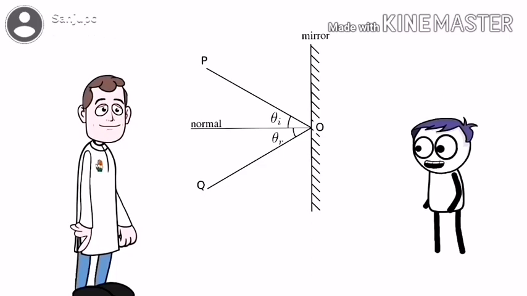According to this diagram, PO is the incident ray and OQ is the reflected ray. Angle I is equal to angle R and the normal which is drawn exactly splits the 2 rays. Is that correct, Master?